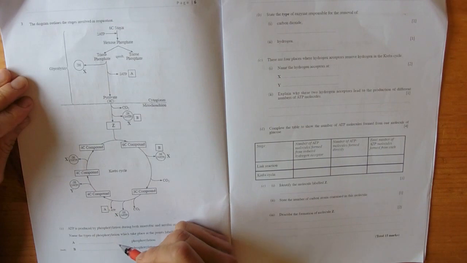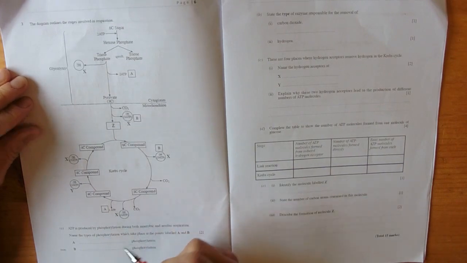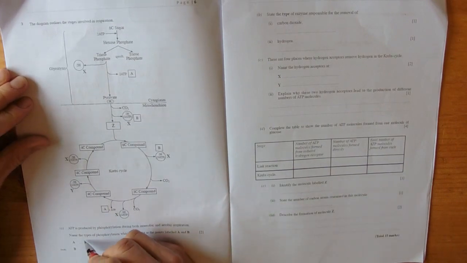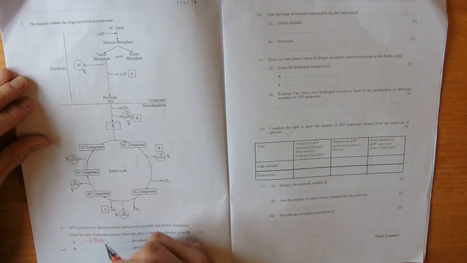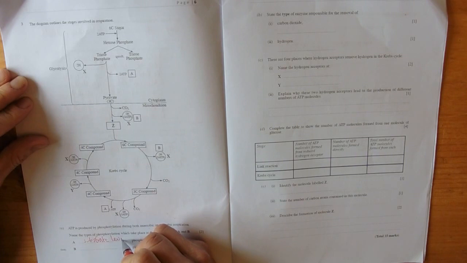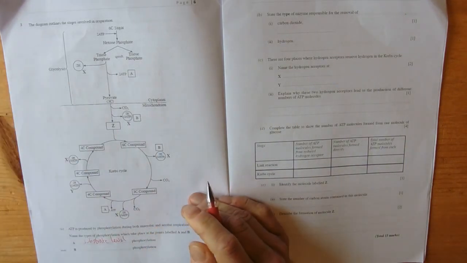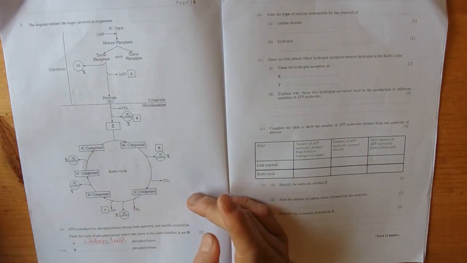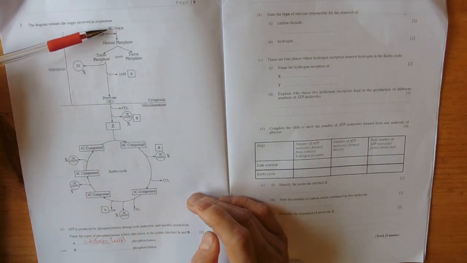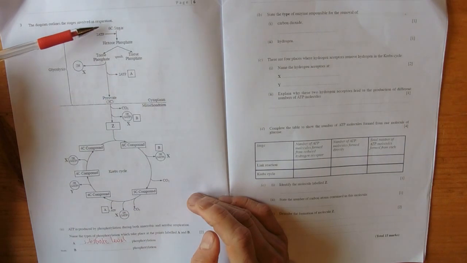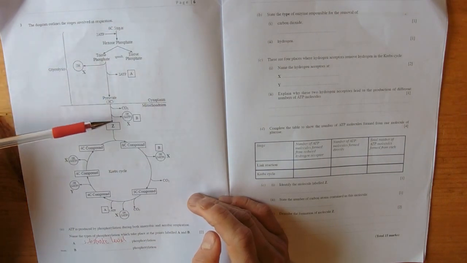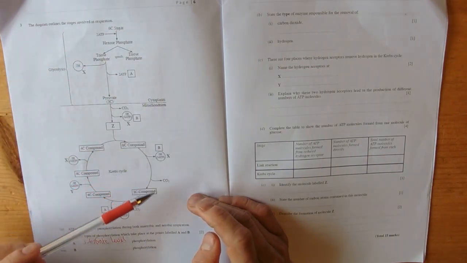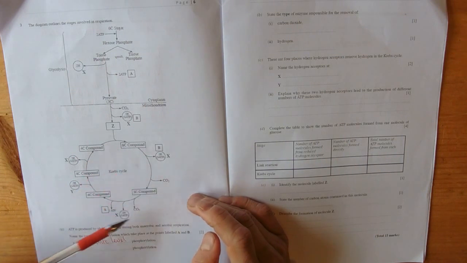So A is substrate level phosphorylation. That's because we're still breaking down our substrate. So there's our substrate, our sugar, 6, 3, 2, and then 5, 6, 5, 4.